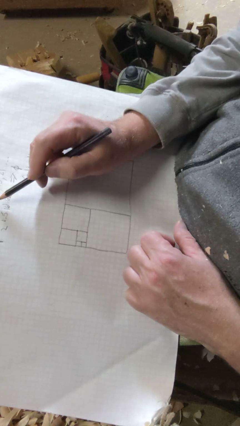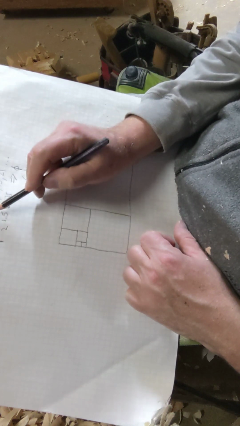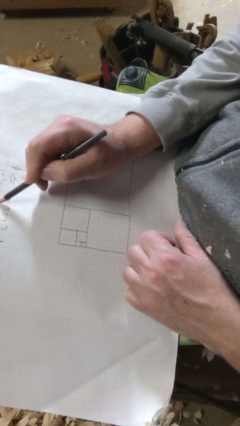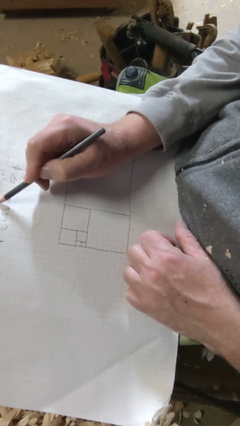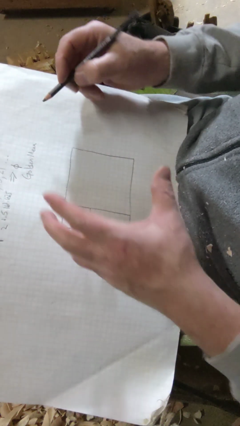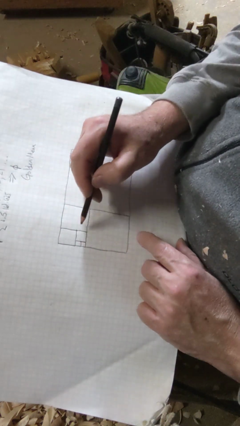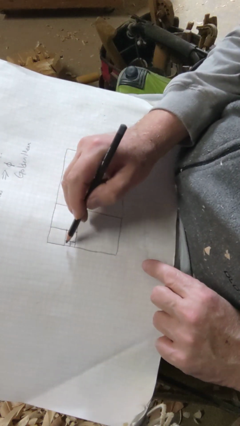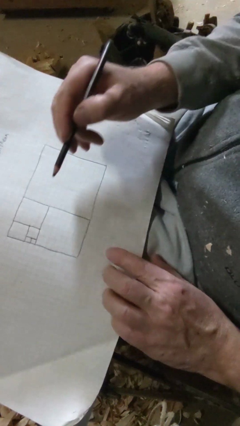Conversely, if I had a bowl that was only 3 inches deep, I might want to make it 5 inches wide. Or I can make it 5 inches tall if it's 3 inches wide, and I still fit within this box here. And I'm going to sketch this in.